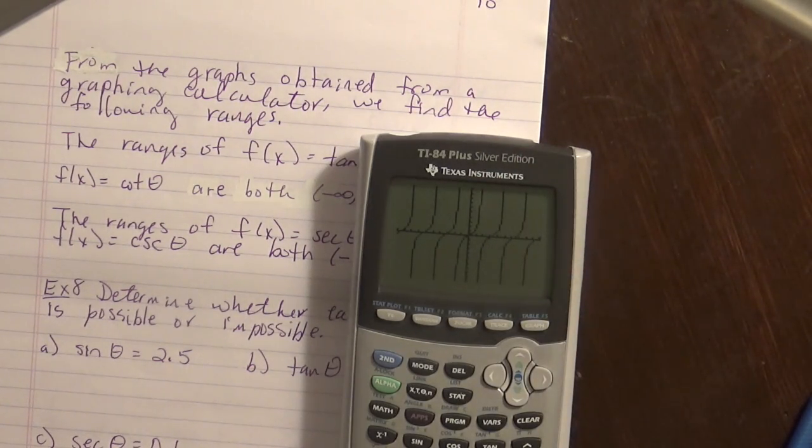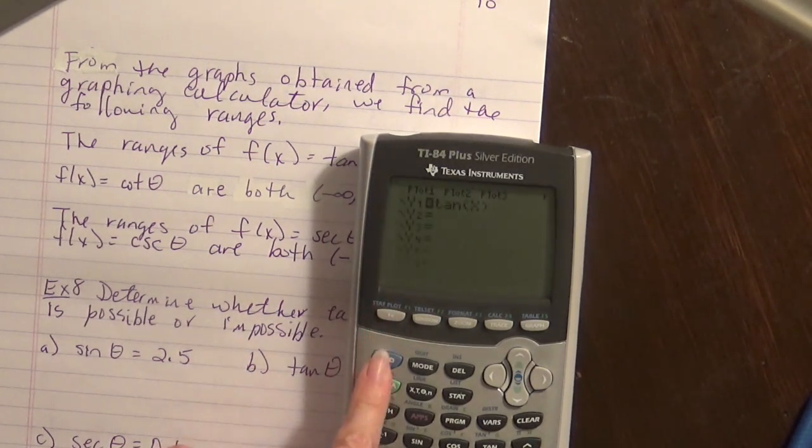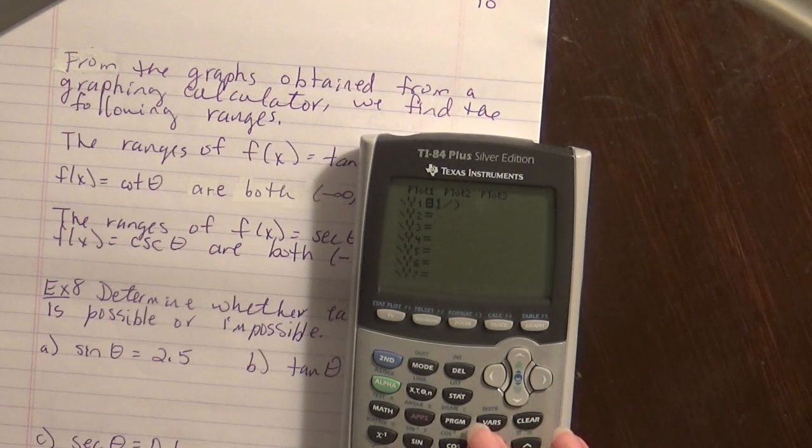Let's look at the cotangent. How do we do cotangent? Remember, that's 1 divided by tangent. There is no cotangent button on your calculator. There's no cosecant button. There's no secant button. But you can use your reciprocals to find them. So we know that cotangent is 1 divided by tangent. So we're going to do 1 divided by tan x and graph. And when you do that, you're going to see what looks like a bunch of negative x cubed functions. And the range is still negative infinity to positive infinity.